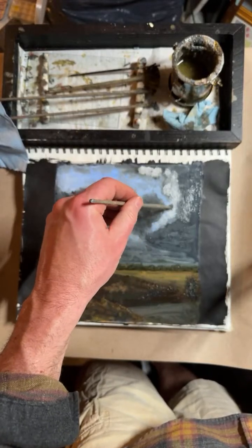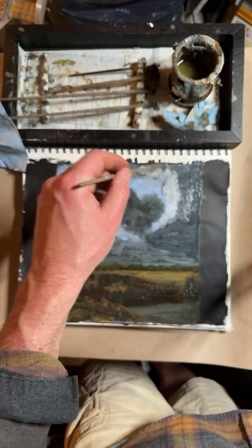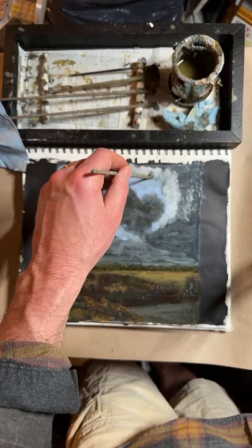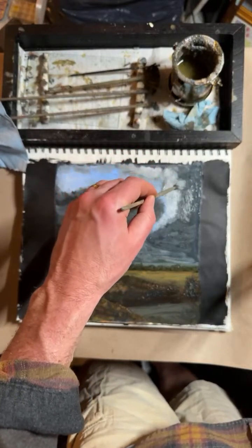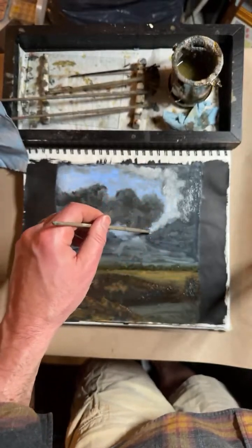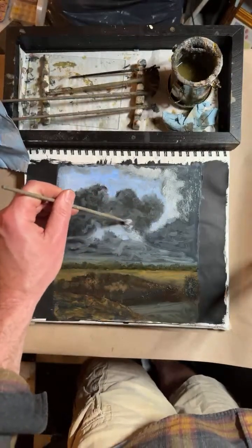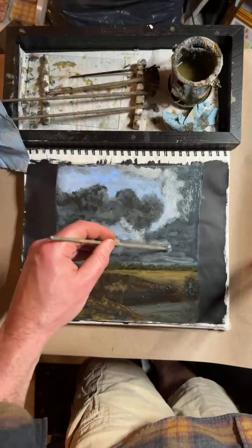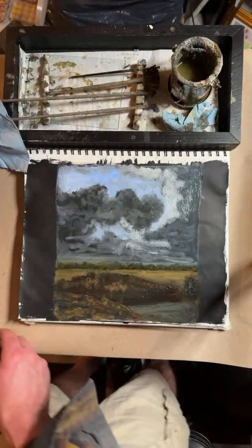I want to avoid having big, messy, muddy, green tinted massive clouds, and you know, I'm thinking, just based upon past experience, if I were to jump the gun and lay in some of that yellow ochre, that's probably what would end up happening. So I'm going to avoid that. Get some more of this on there.